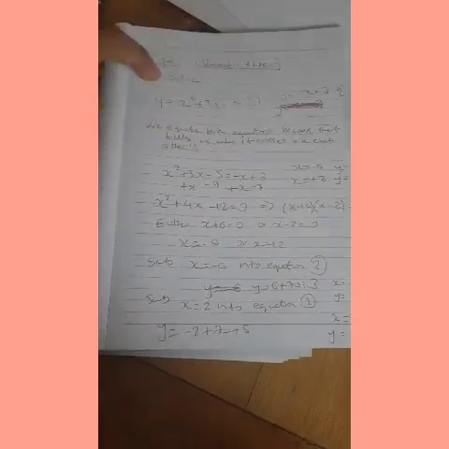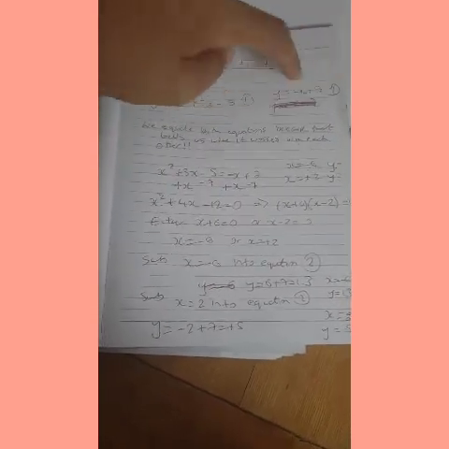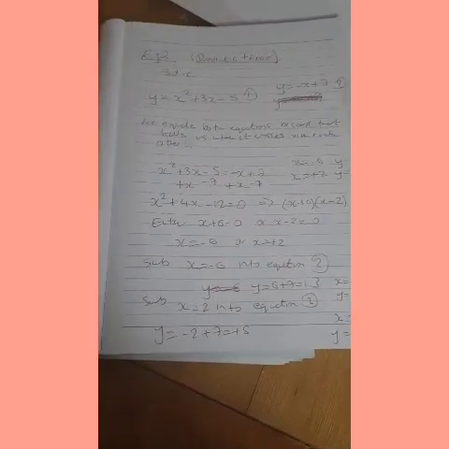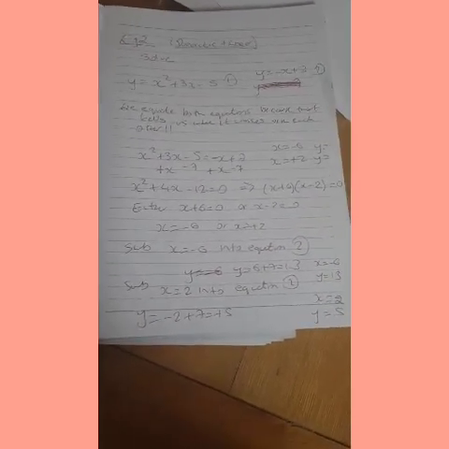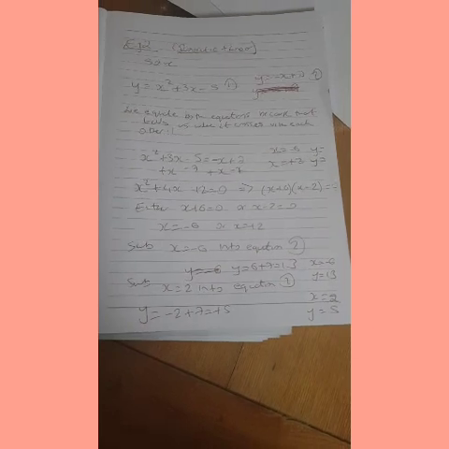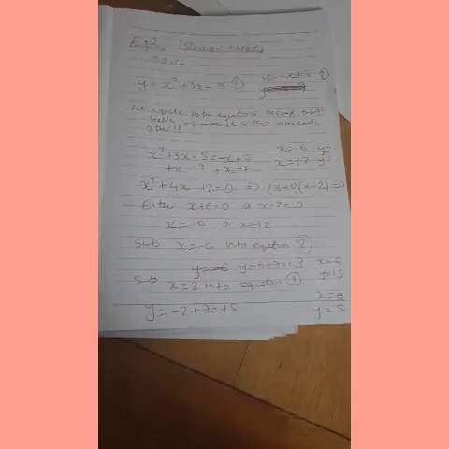Sub it in, because y is equal to both. So if I have y equals, the rule here is that I would equate both equations, because that would tell me where they cross, where they interact with one another.